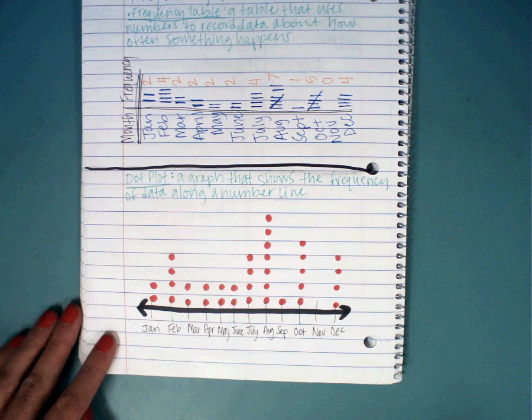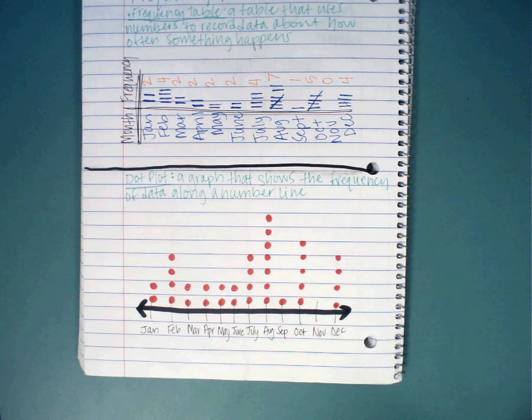Okay, so those are dot plots and frequency tables. We will talk more about those tomorrow, and then we'll talk about stem and leaf plots tomorrow night.